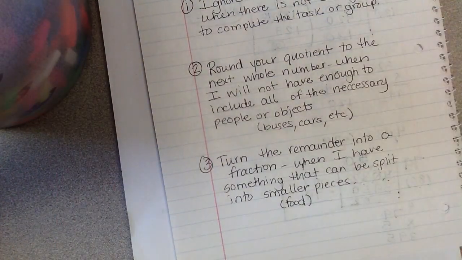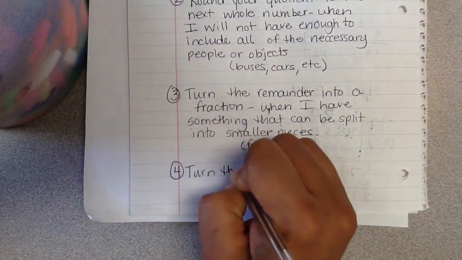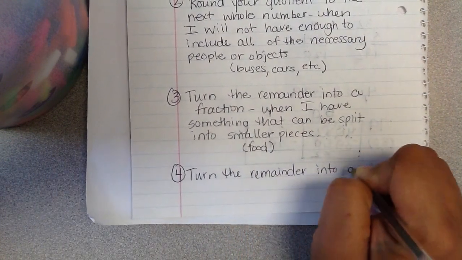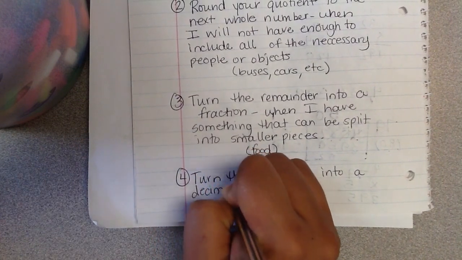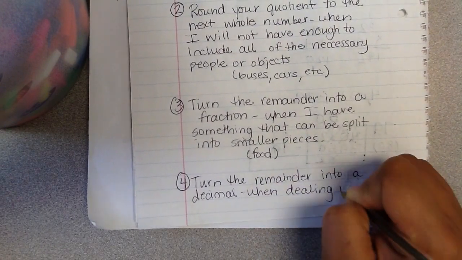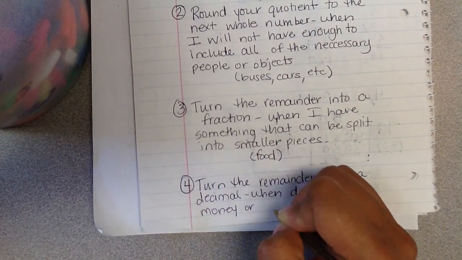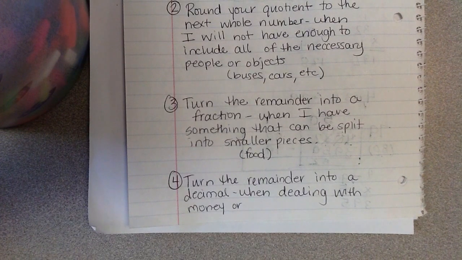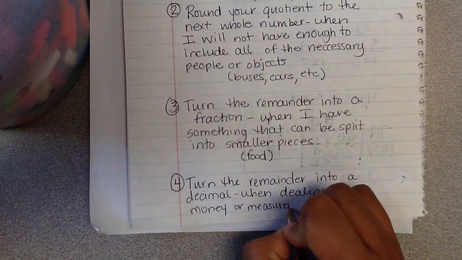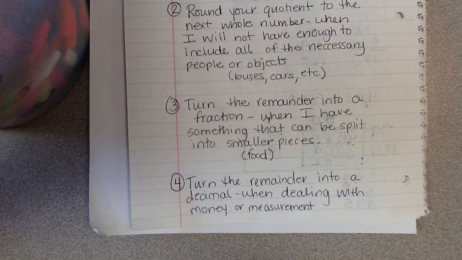Okay, so in my notes I'm going to write, turn the remainder into a decimal when dealing with money. Or sometimes you can do decimals of measurements. You can break it down into a decimal portion of a measurement. You can do the same thing with fractions. You can have a fractional measurement there too.